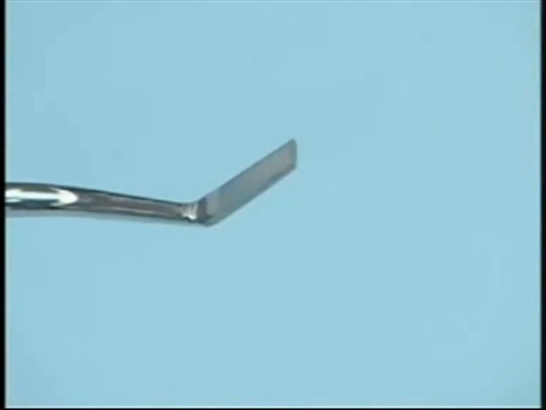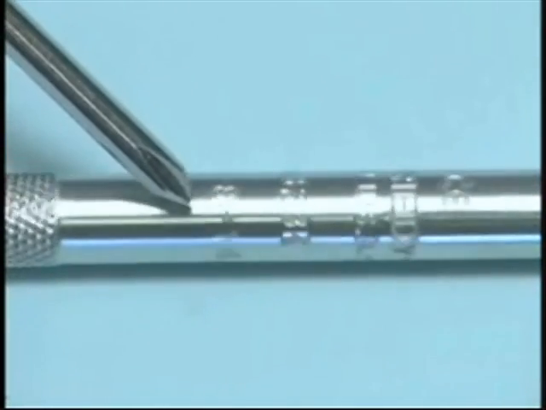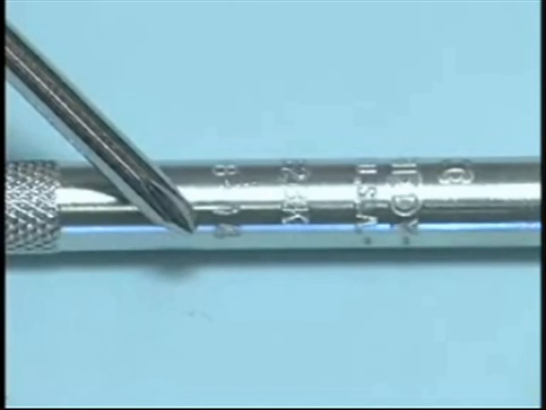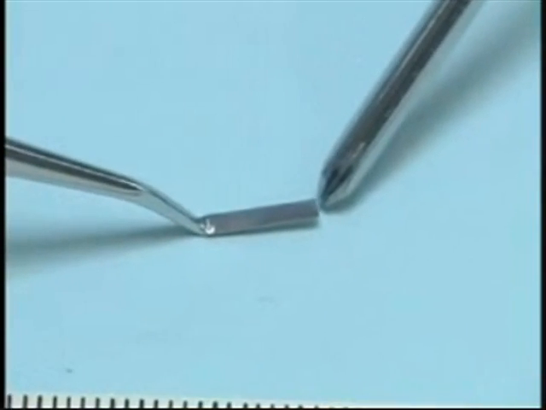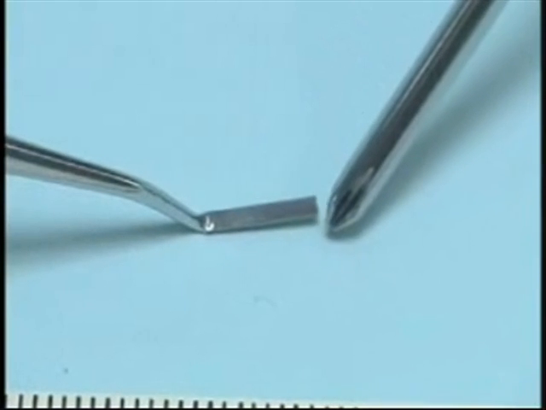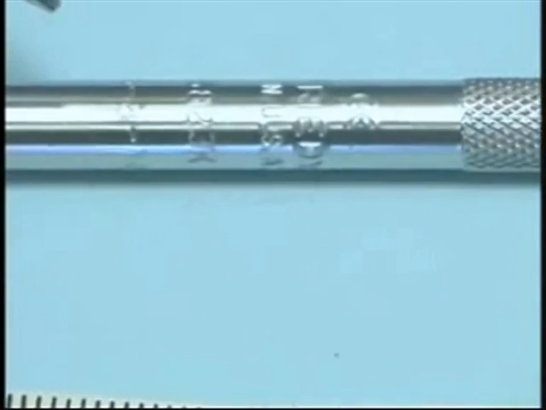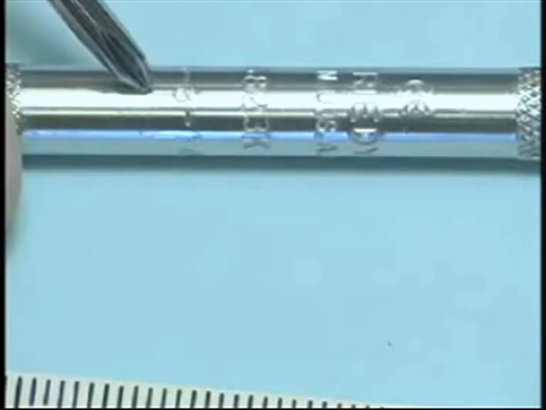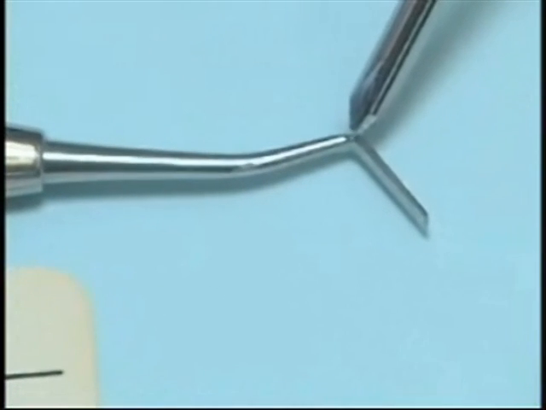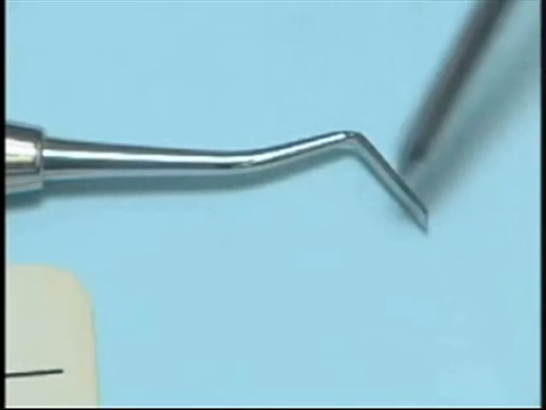The basic instrument formula consists of 3 units. The handle here has the instrument formula of 15, 8, 14. The number 15 indicates the width of the blade in tenths of a millimeter. The 15 therefore represents 1.5 millimeters. The second number, 8, represents the length of the blade in millimeters, that is, from the shank to the cutting edge. It is 8 millimeters in this case.